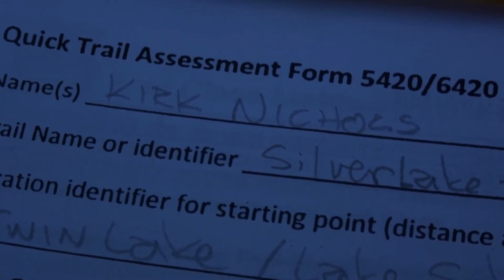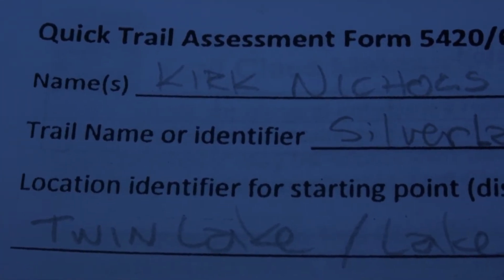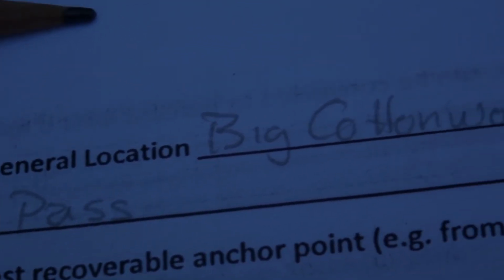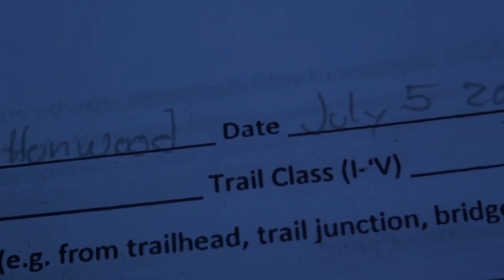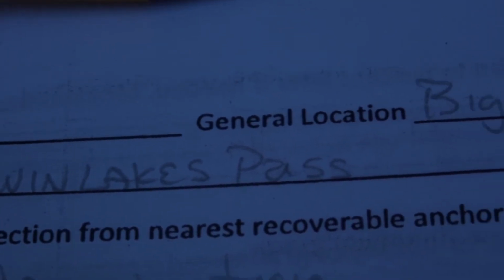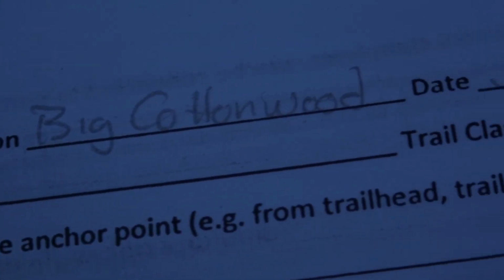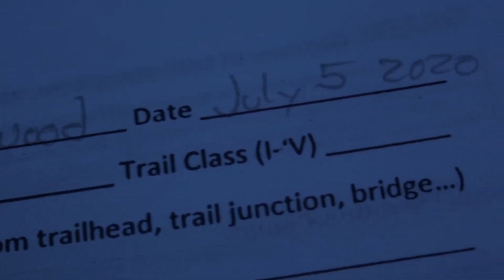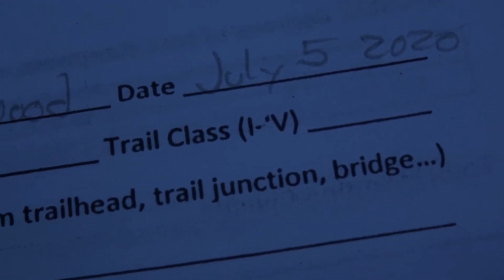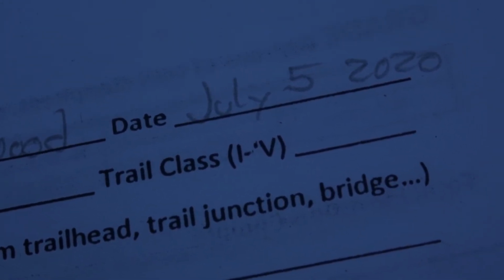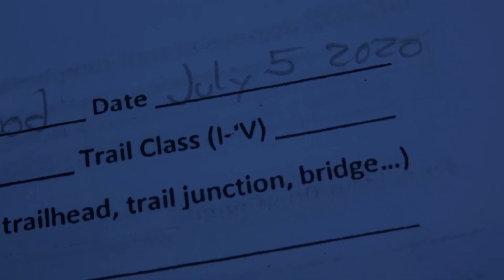Our quick trail assessment form is pretty simple. Starts out here once again with a name. I've already filled out a lot of this. General location, I'm up in Big Cottonwood Canyon. It's July 5th. Let's see, this trail goes from Silver Lake to Twin Lakes Pass, and then on up to Patsy Marley. The trail class we're going to come back to in just a minute here. It's easier to do that when you're done and after you've seen the whole trail.